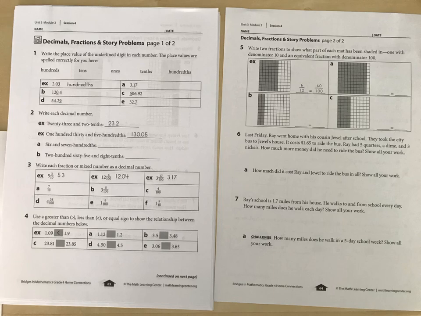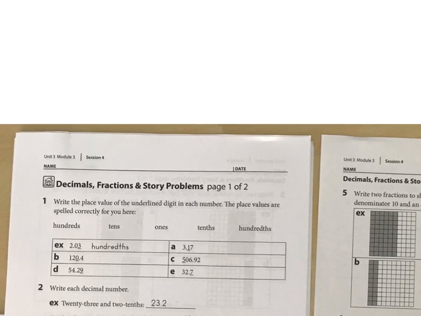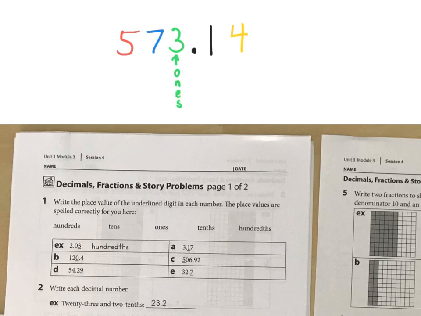Okay, we are looking at decimals, fractions, and story problems, Bridges Math 4th grade, and we may want to just start by reviewing place value of numbers. So if you had this number right here, what is the place value of each of these? And some of them you learned very early, probably in elementary school. For example, the 3 is in the ones place. You probably learned these in, again, early elementary as well.